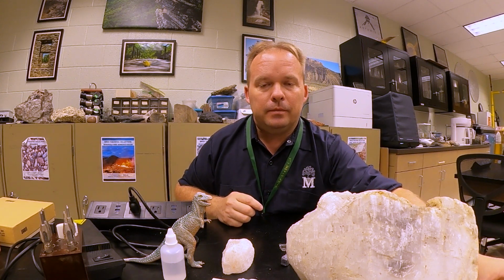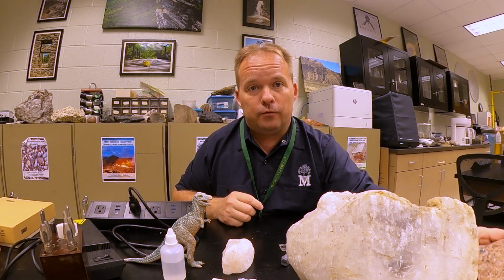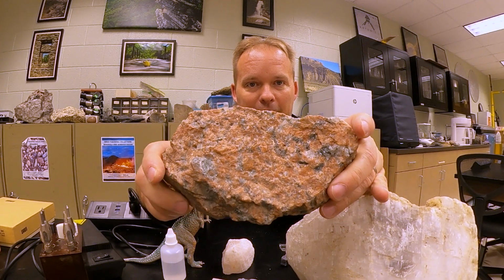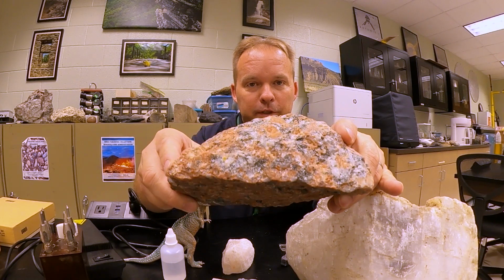Okay, so today we're going to look at minerals. Minerals are important to us. They are the building blocks of rocks. And here in my hand, I have an actual rock. That's right, an actual rock. You may have seen one of these before.